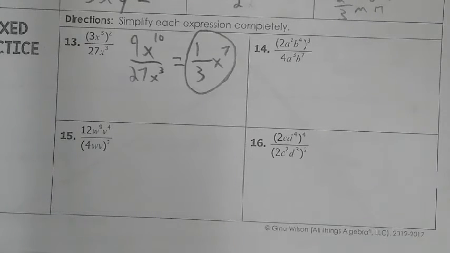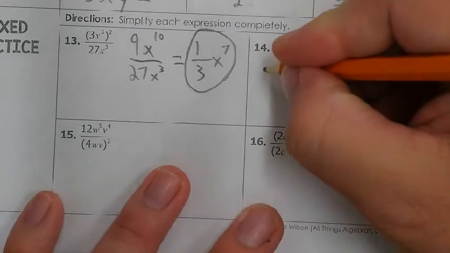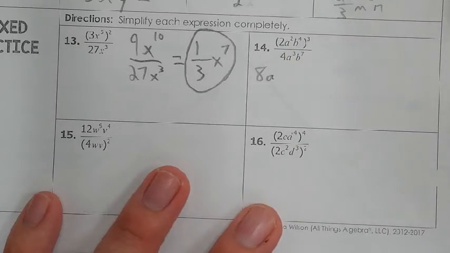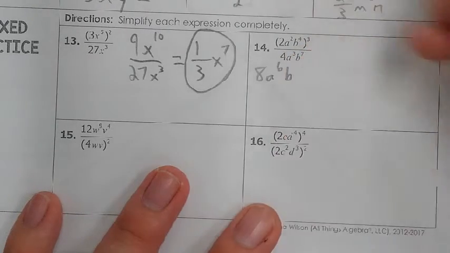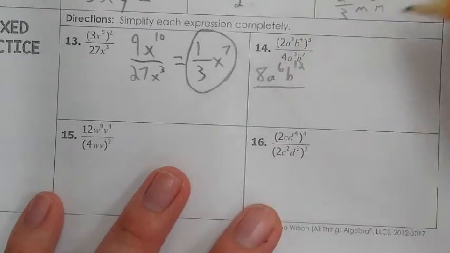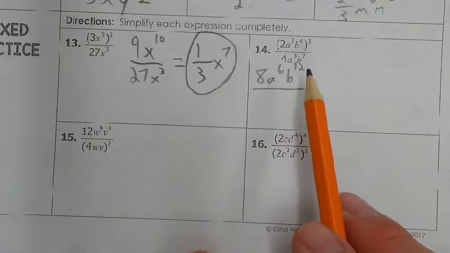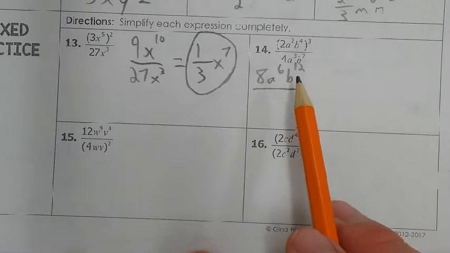All right, 14. We're going to do 2 to the third power first. So what is 2 to the third power? 8. It is not 6. I thought for sure someone would say 6. What would our a change to? 6. What would our b change to? 12. And guys, is everybody seeing how we're getting this? Does everyone see how we get the 6 and 12? Anybody confused on that?